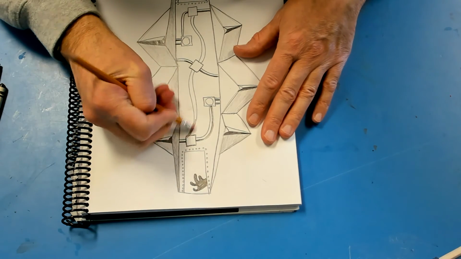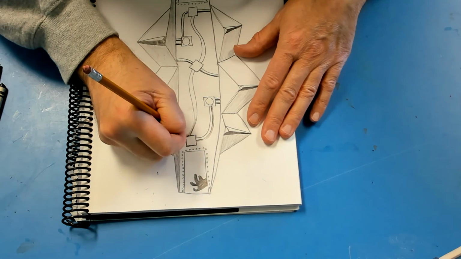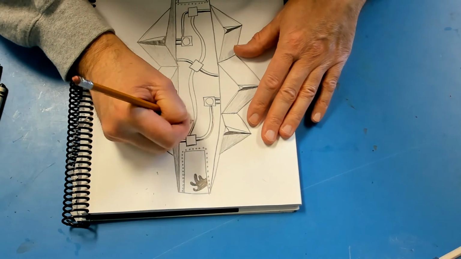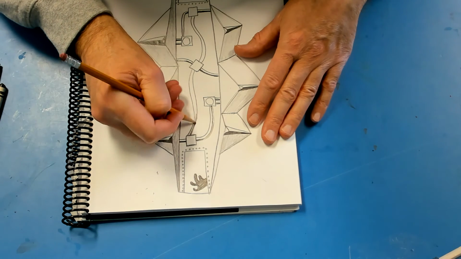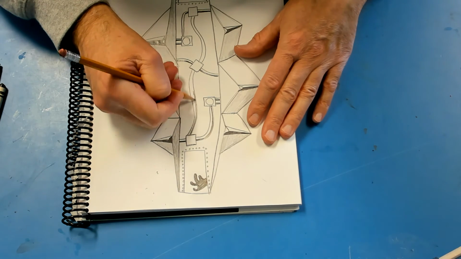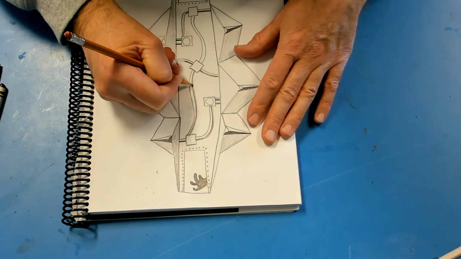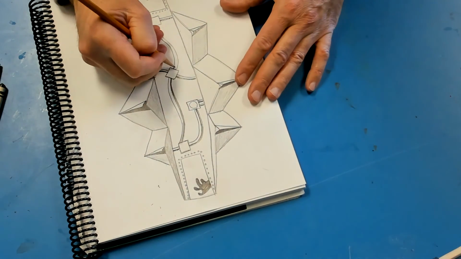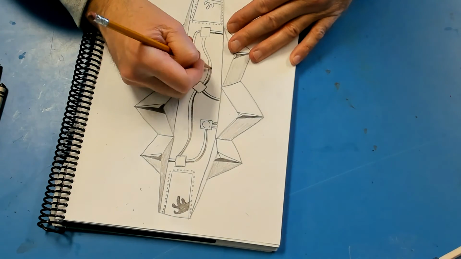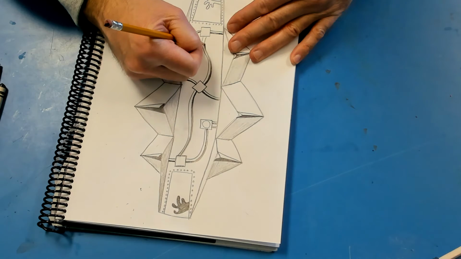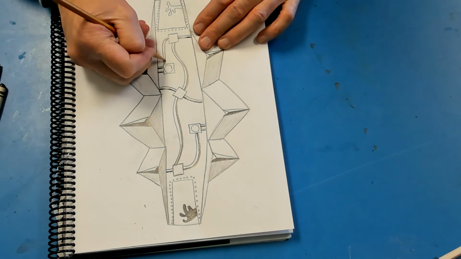That one's a little skinny, so I gotta be careful there. Back in that box. I can just make it a little wider going that way. So I'm gonna make it nice and dark on that side. This one.